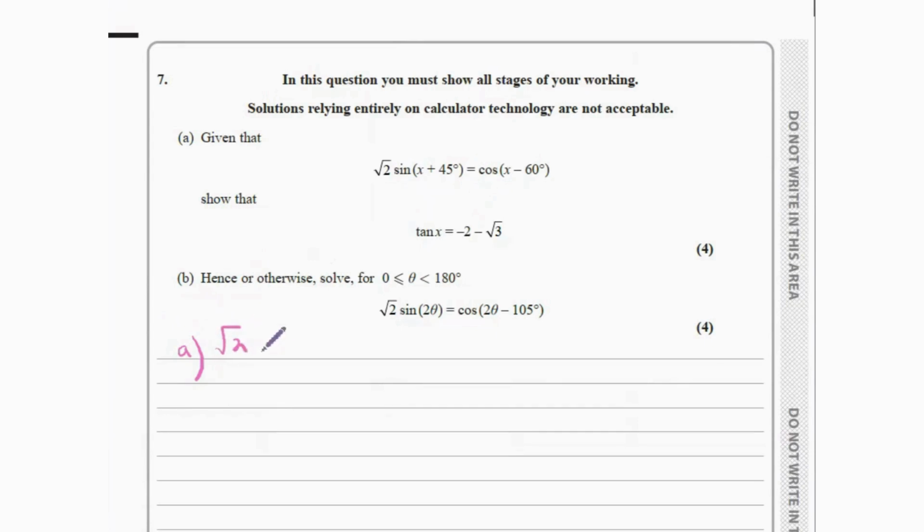So root 2 bracket sine x times cos 45 plus sine 45 times cos x equals to cos x times cos 60 plus sine x times sine 60.